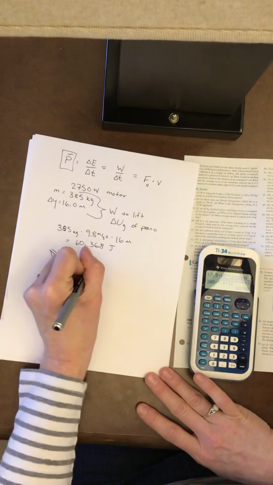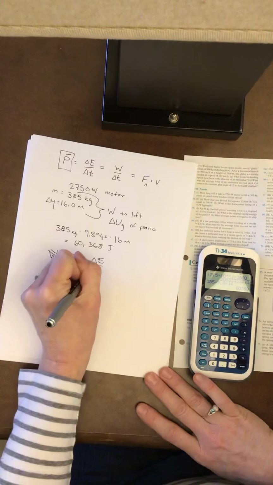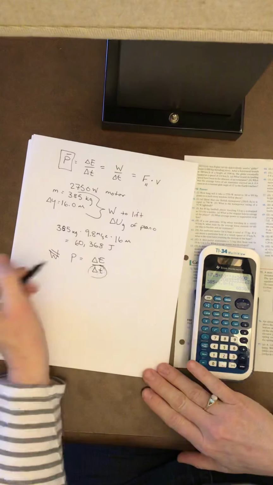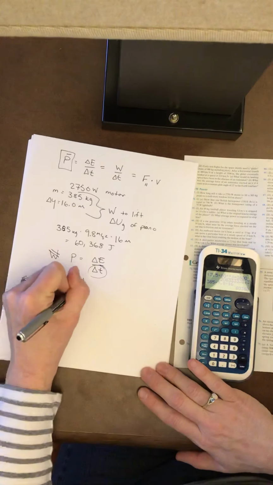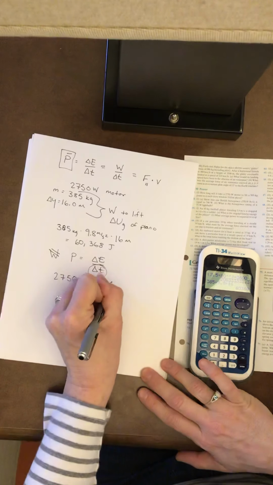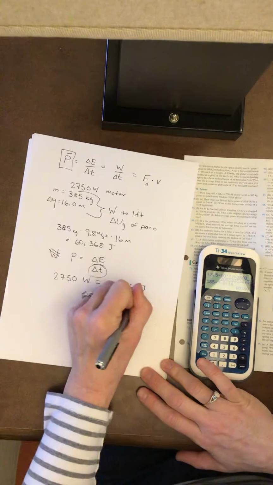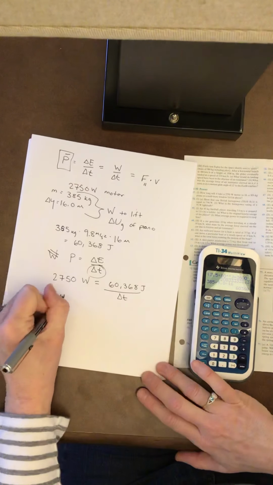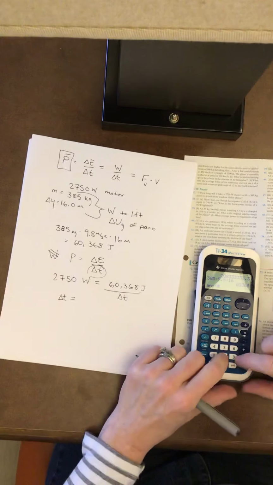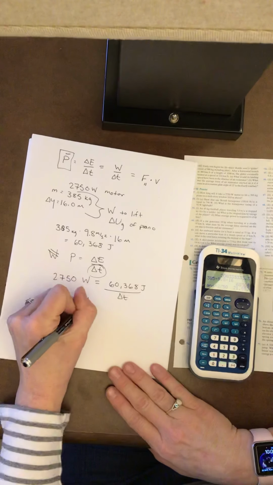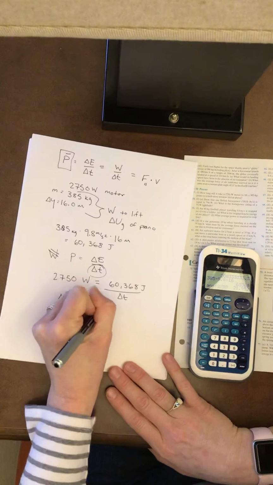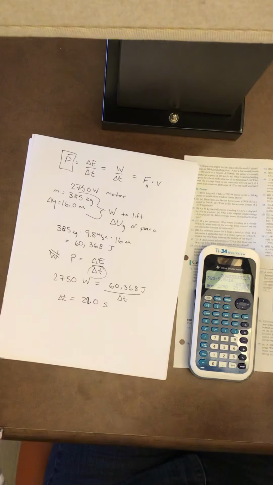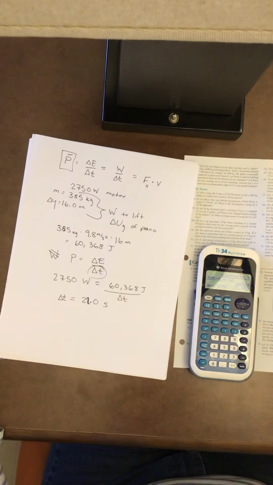Then I know that power is equal to the rate of change of energy, or the work done per time. I'm trying to find the time, so I know 2750 watts is a joule per second. I have 60,368 joules, and I'm trying to find the time interval. Last step, the time interval is 21.952 seconds. I might as well call it 22.0 seconds. Close enough. 22 seconds to lift the 385 kilogram piano to the 6th floor, which is 16 meters above the ground.